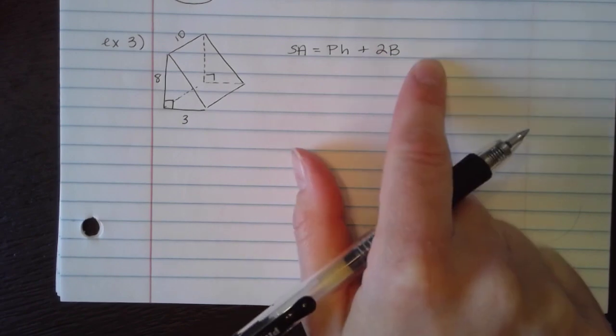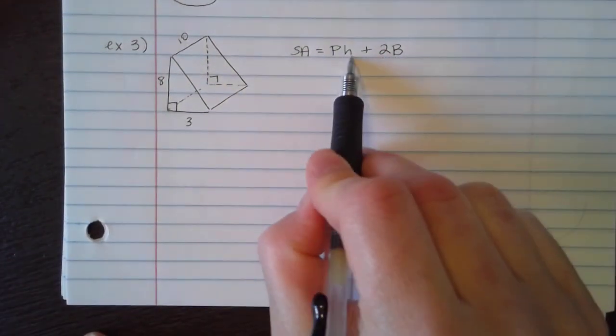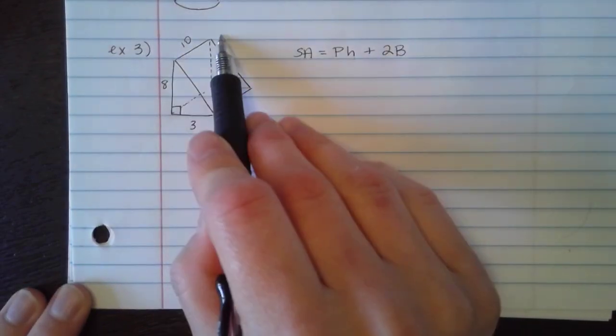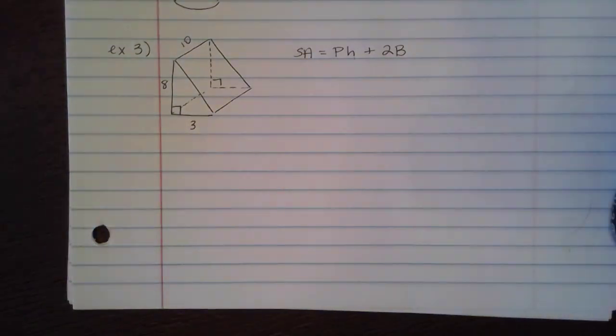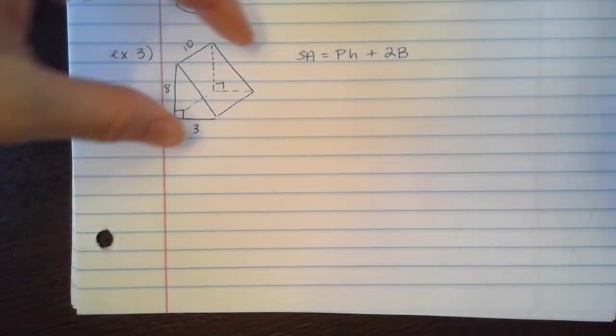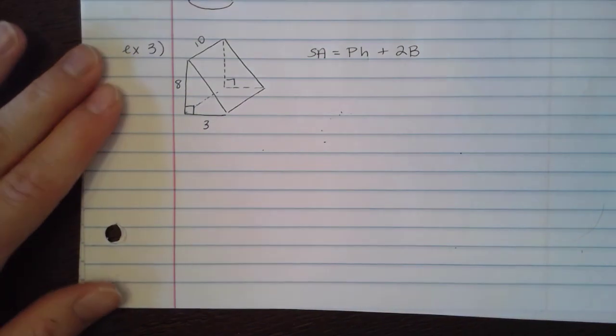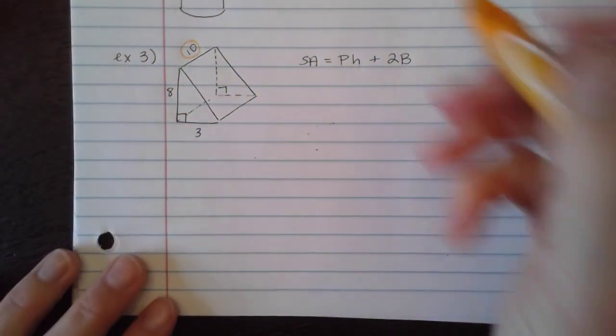So let's really dissect what all of this is. I do know my height. My height is 10. My height is not 8. The height of the triangle might be 8, but the height of my shape is different. When I have a triangular prism, the triangles are the bases. So this is kind of like a triangular prism flipped on its side. And so when I ask you for your height, that is actually 10.